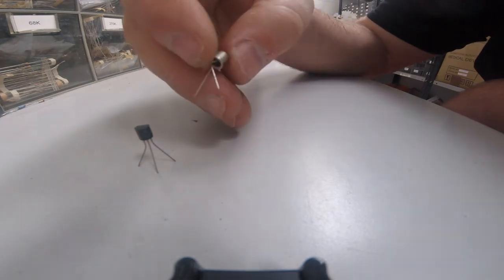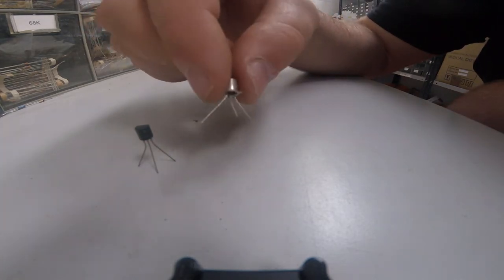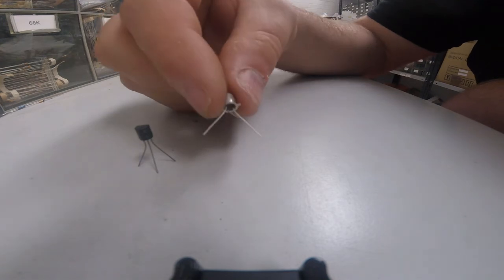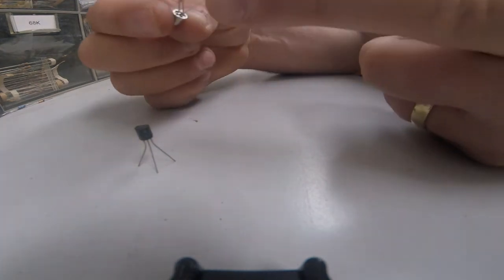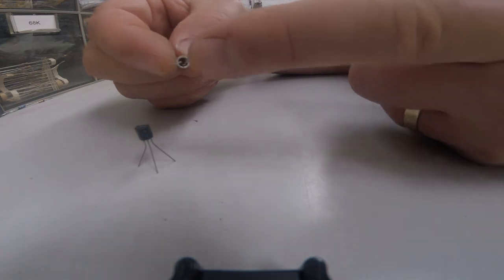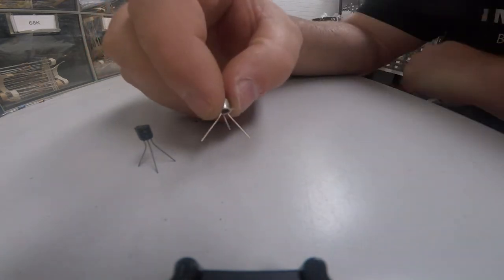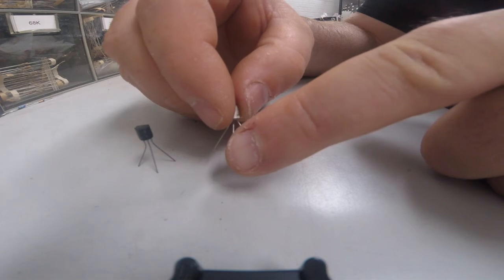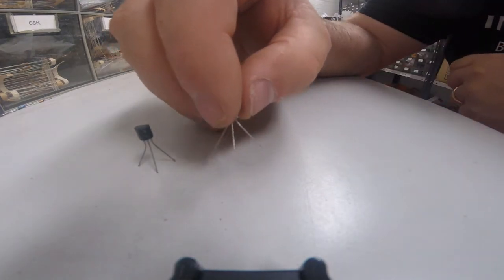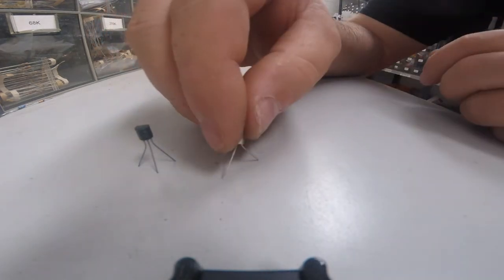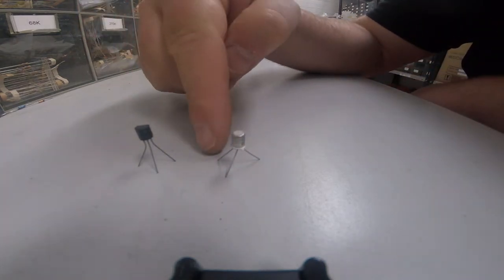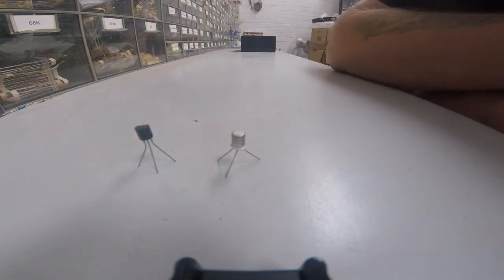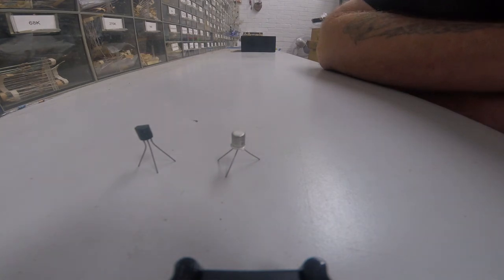Well, this is a PNP bipolar junction transistor. It has a base leg, a collector leg, and an emitter. And if you apply a little bit of current to the base leg, it allows some current to flow from the collector to the emitter. Simple as that. But the possibilities of the things that you can design using these alone, and a handful of the other components I've just shown you, is immense.